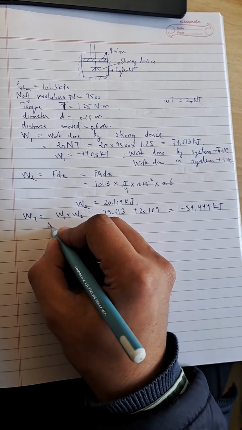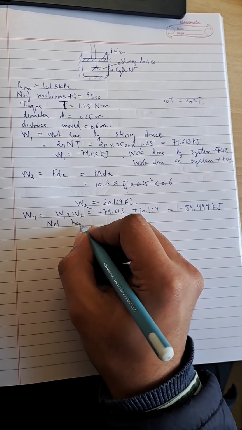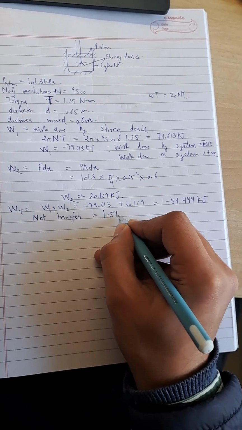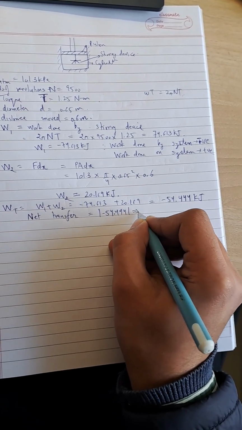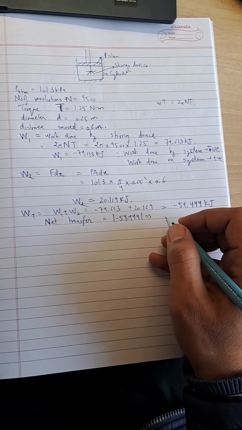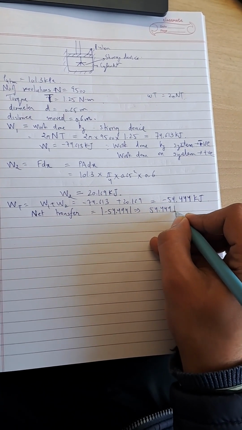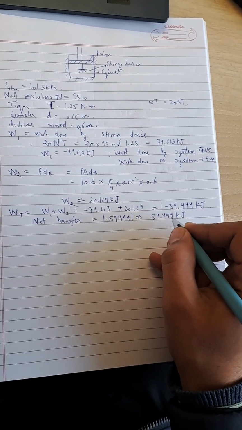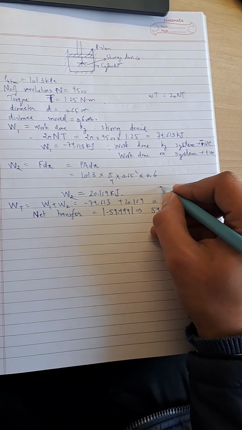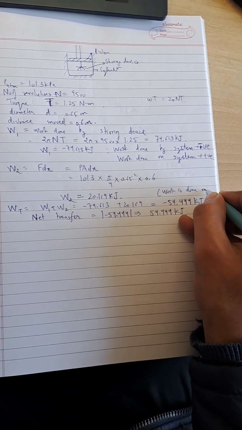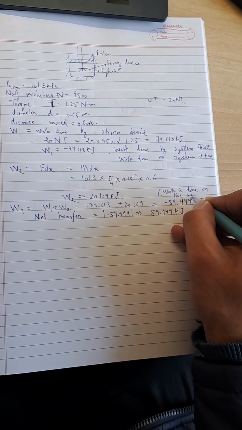The net transfer of work is simply the magnitude of this value, because transferring something is never negative. Negative sign indicates that work is done on the system.